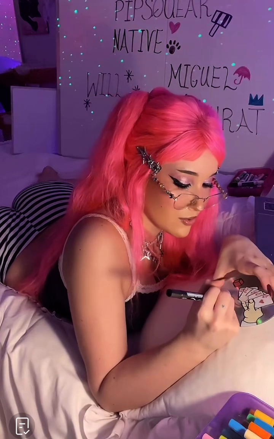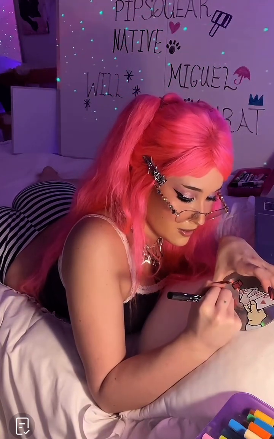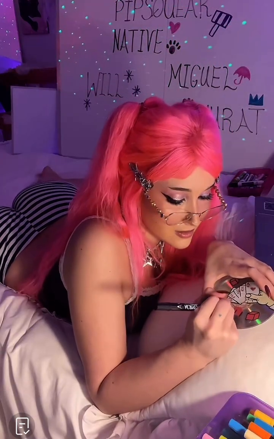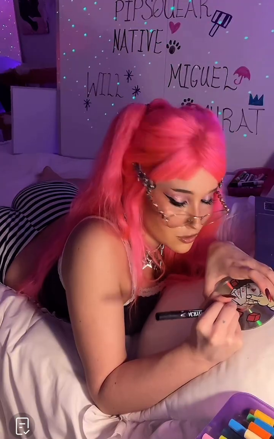Why is the marker acting like this? We'll switch to the other side. Cars and Dragon Ball characters. Okay, that's cool. Cars. That's really fun. They're really detailed. You chose really difficult topics, I'm gonna be honest.